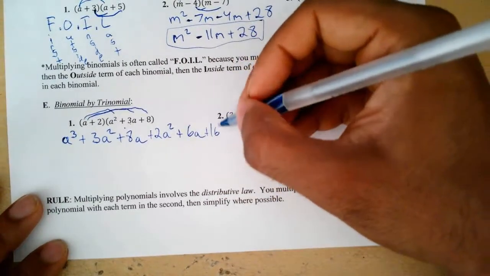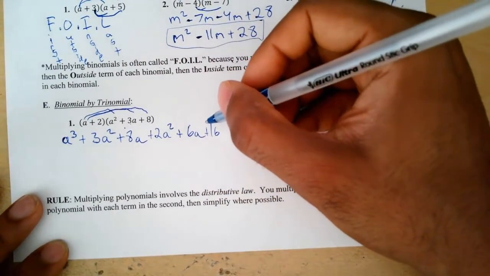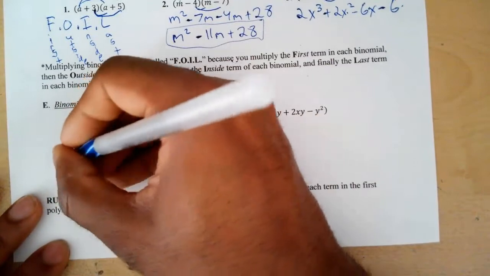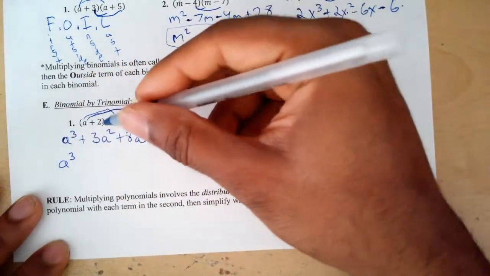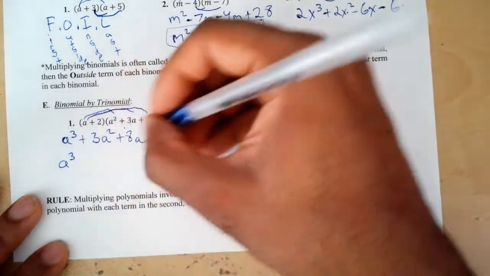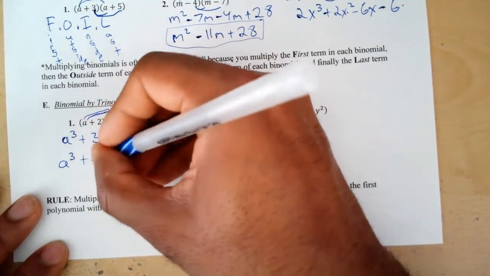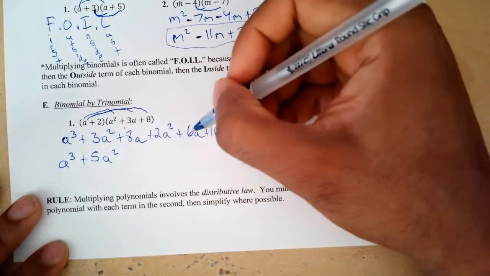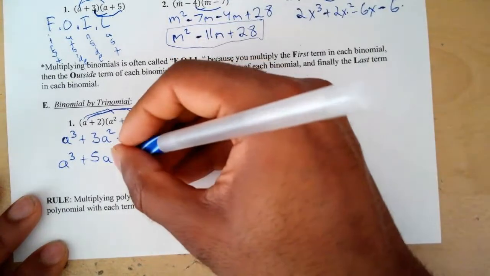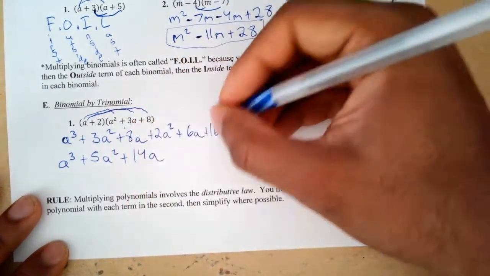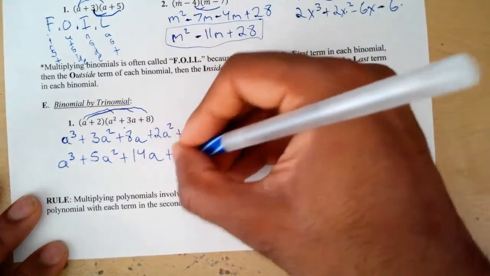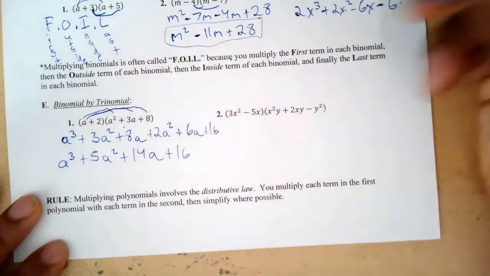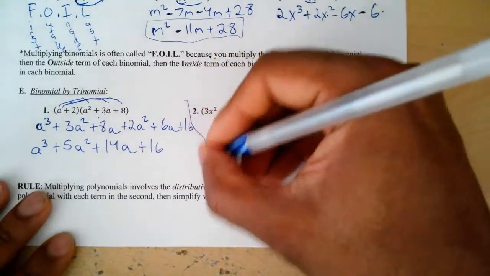And now, second step, you just collect like terms, right? There's only one a cubed here, so there's only one thing that's cubed. There's a square here, there's a square here, so together 3 plus 2 gives you plus 5a squared. There's an 8a here, and there's 6a here, so together that's 14a. And there's only one number with no variable, so plus 16. There you go. Okay. Let's just do this one now.